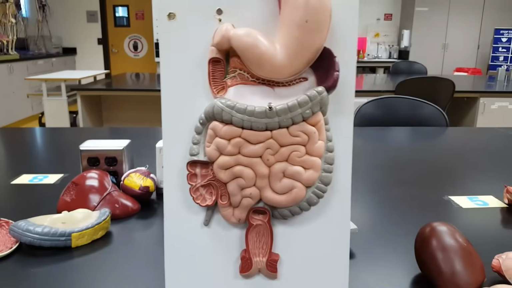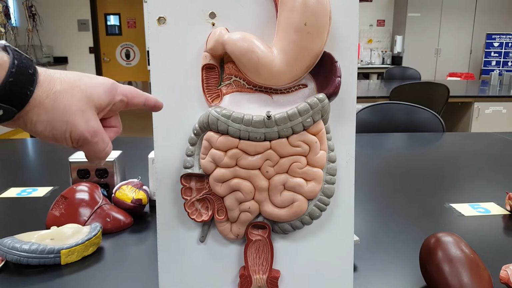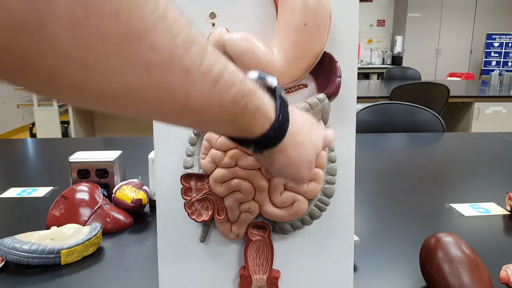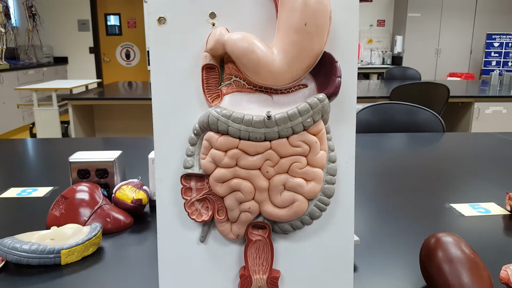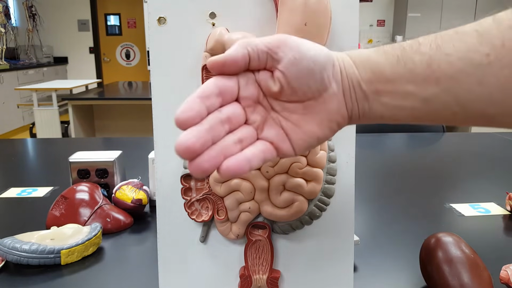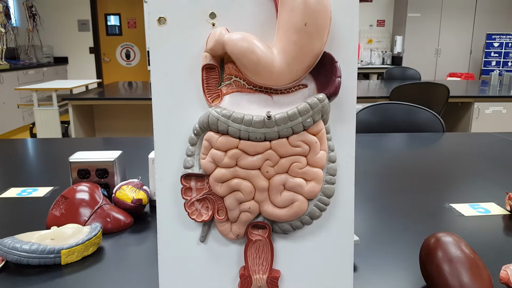Move over here to this wall plaque model, which is very nice, but you notice no liver. I do, however, see a spleen. Splenic flexure, hepatic flexure is the other side. So even without the liver, I can still tell the hepatic flexure is on the right side of my person when they face me in anatomical position. Splenic flexure is on the left side.